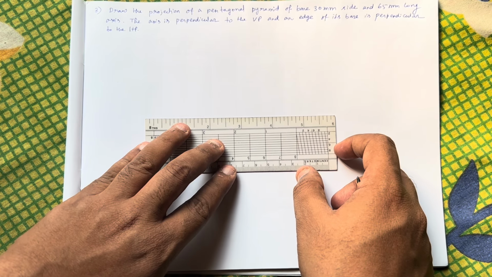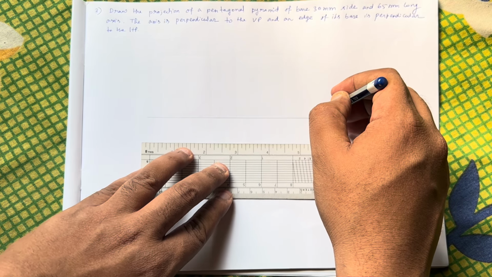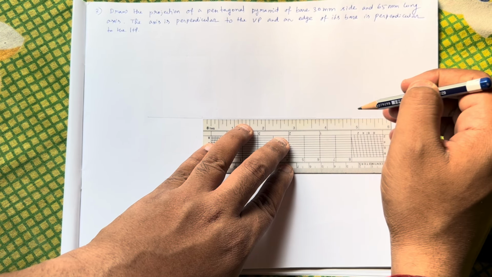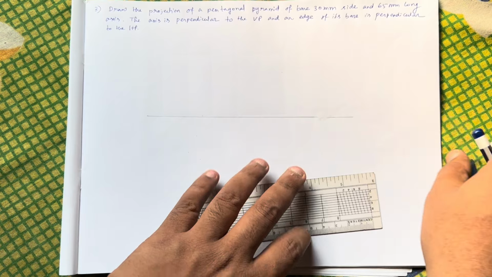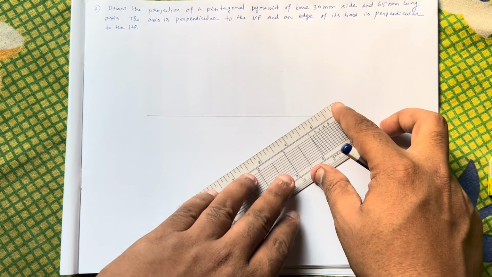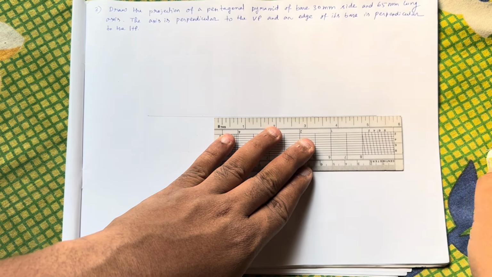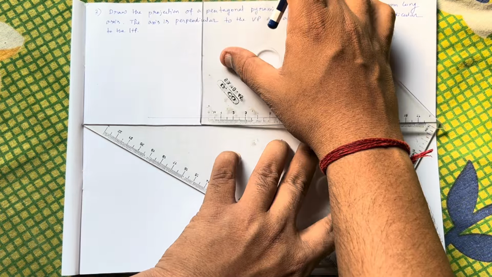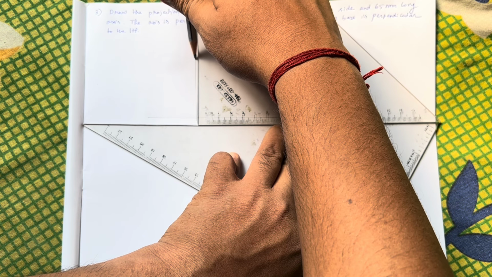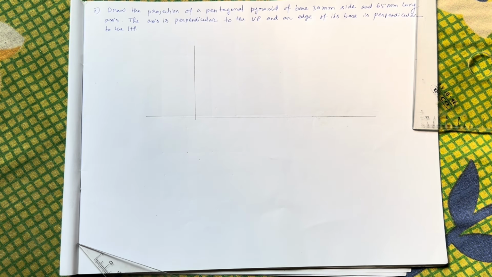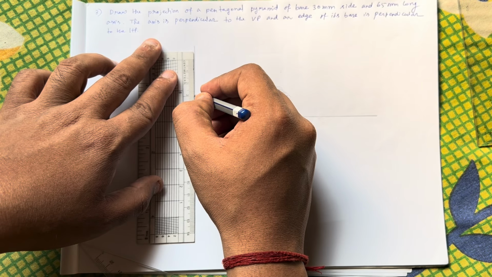Now first we draw the reference line. The side of the pyramid is 30 mm, so make 30 here.